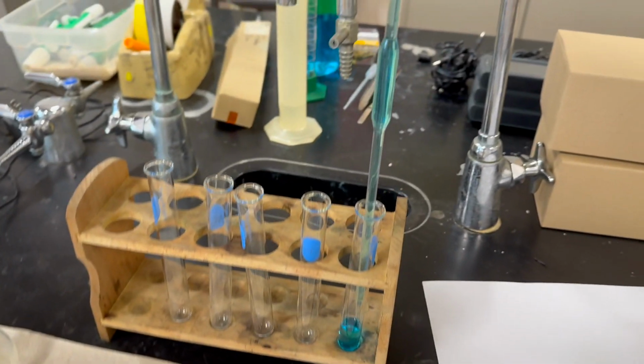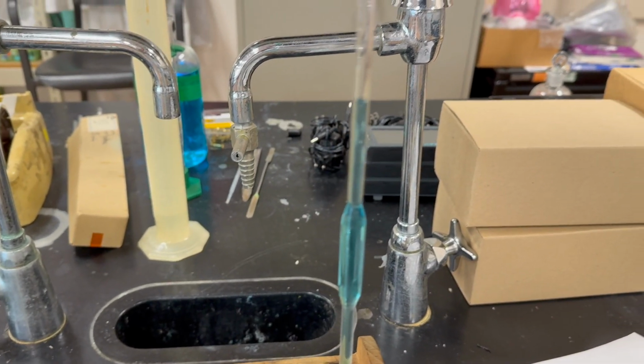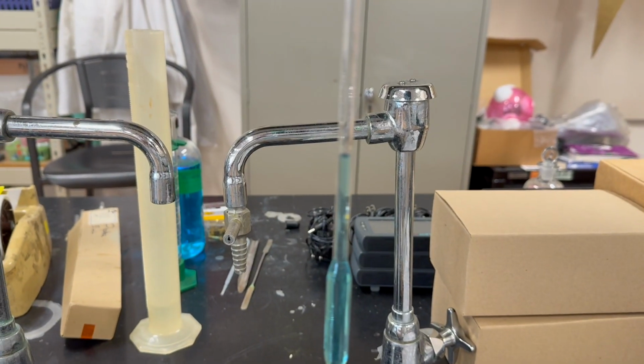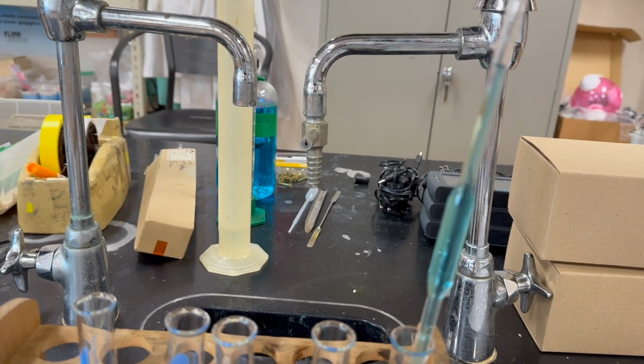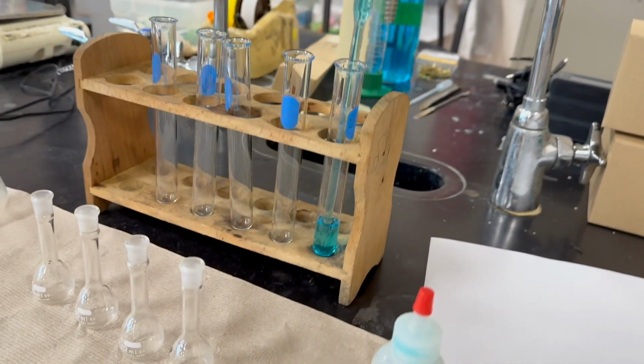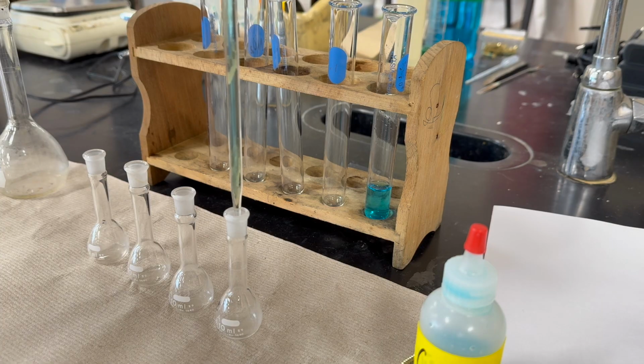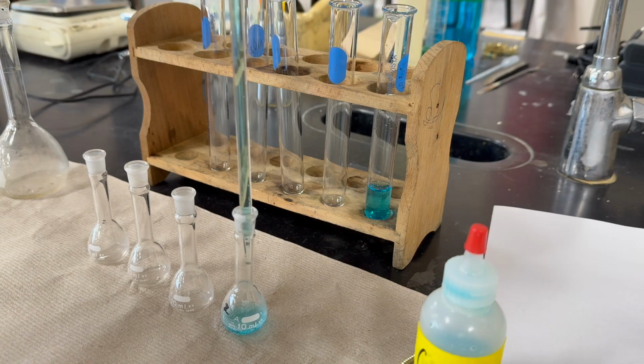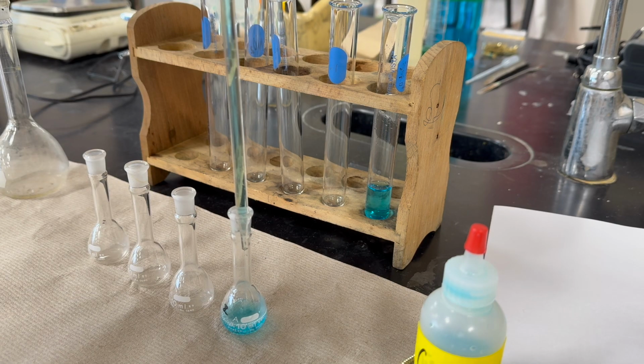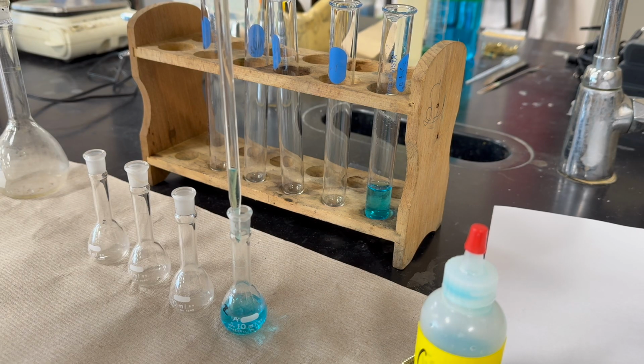So using the pipette, we carefully, precisely measured 5 milliliters of the 0.4 molar copper nitrate, so our solution of copper 2 ions. And we are going to pour that into a 10 milliliter volumetric flask. There we go.